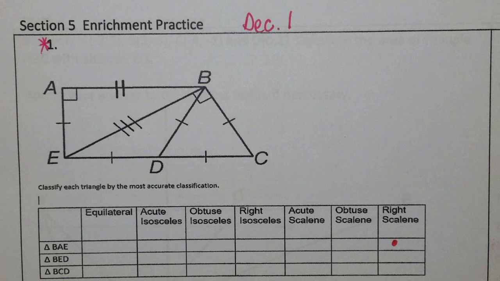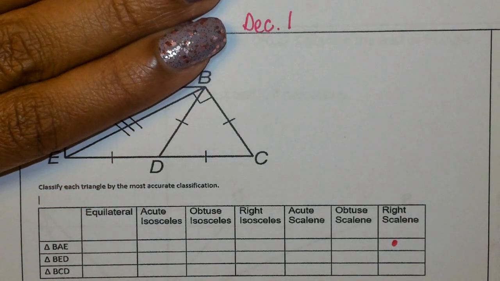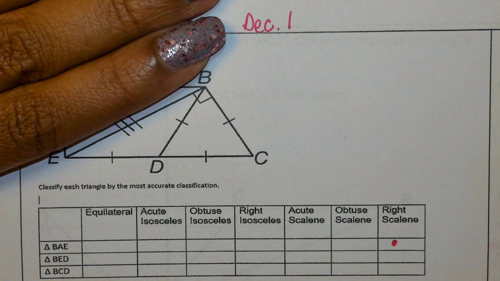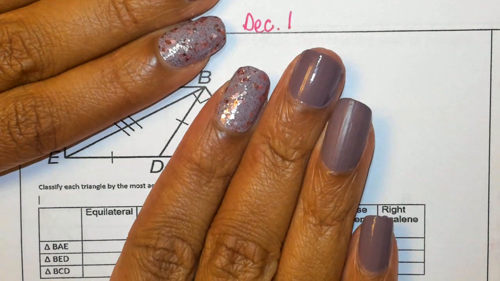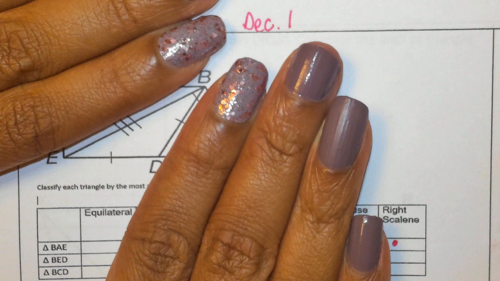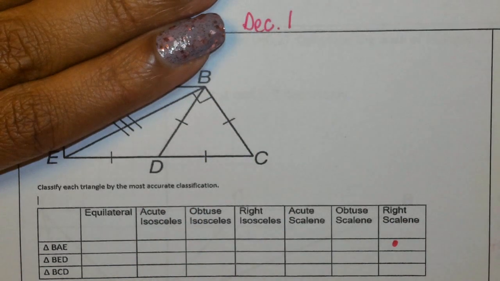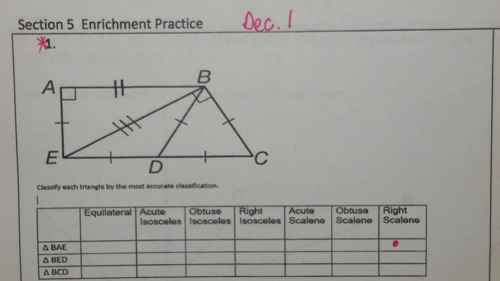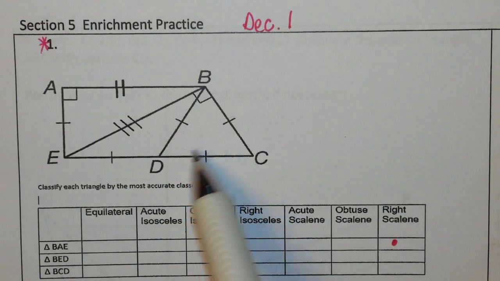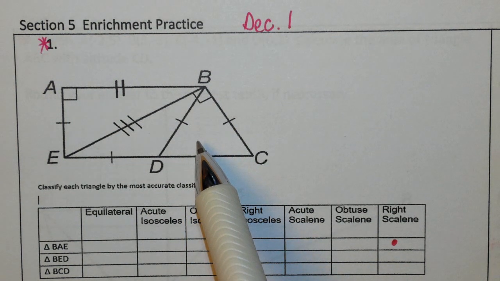Triangle BED, if we cover this up, we can see that it indeed has 2 markings that are identical, so we know that it's going to be isosceles. And we also know, because of the neighboring one, which is going to be, of course, an equilateral, we know that all the angles and sides of this one will be equal.